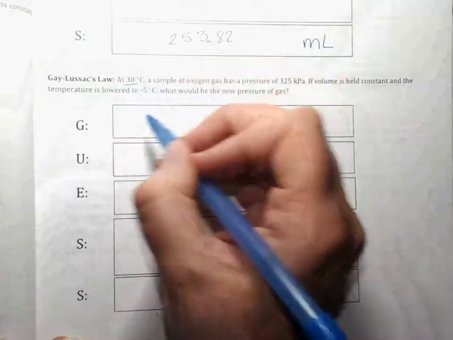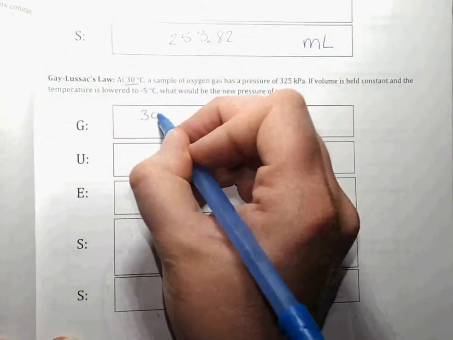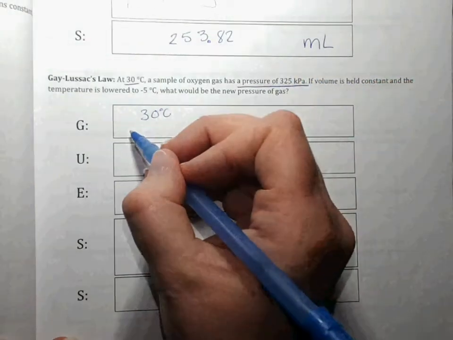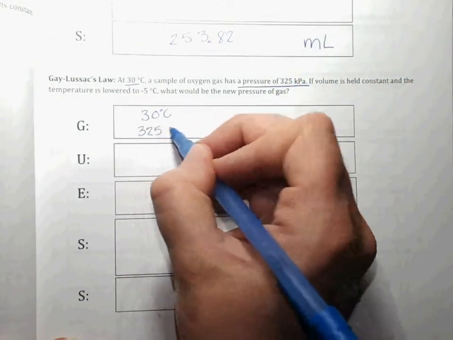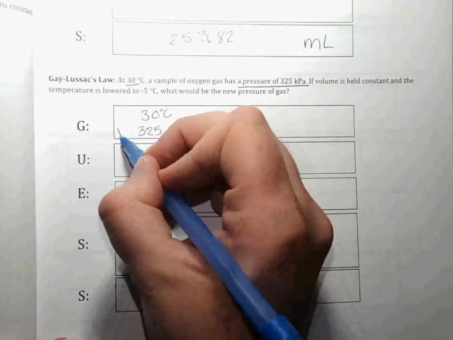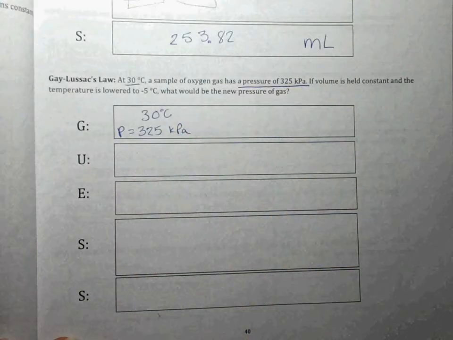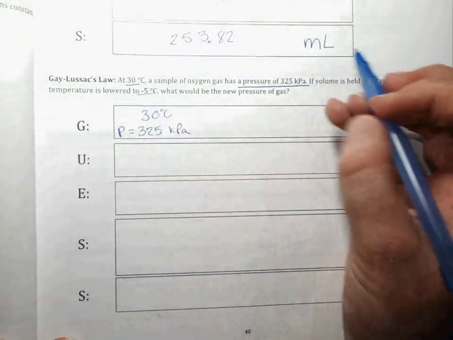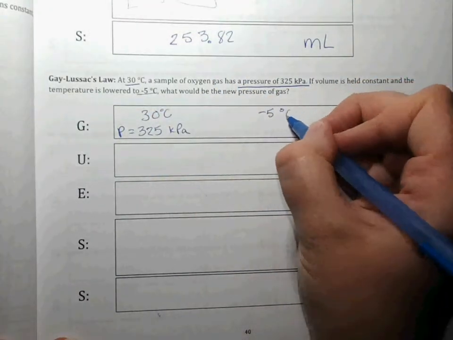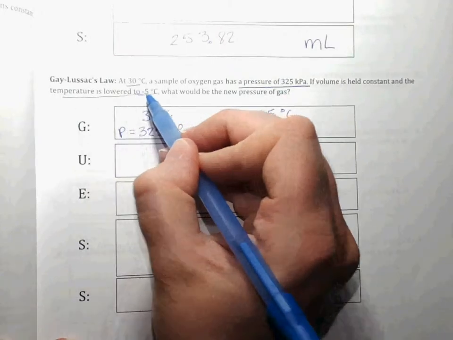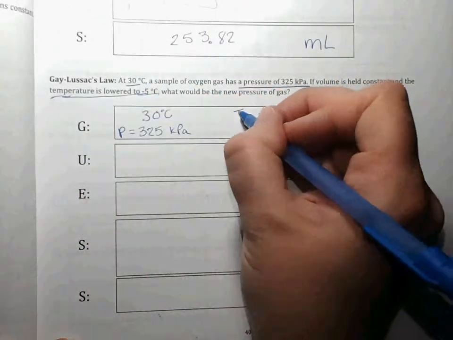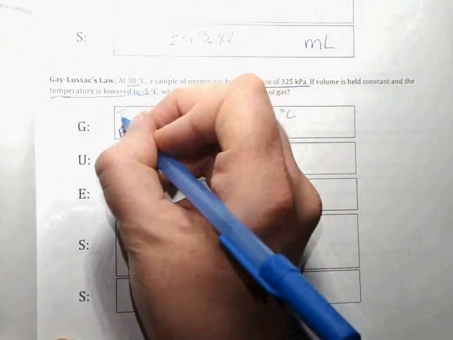We have 30 degrees Celsius. We have a pressure of 325 kilopascals, so 325 kPa, and they even tell me that's a pressure, so I can put P for pressure here. Then I also have -5 degrees Celsius, and this time they tell me that's a temperature. So that means degrees Celsius does measure temperature.